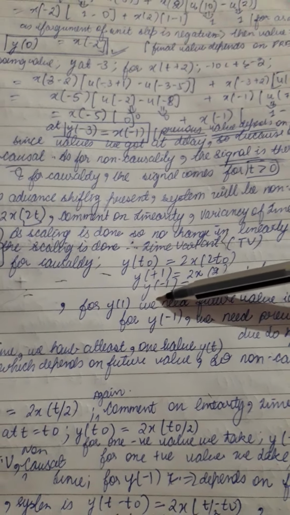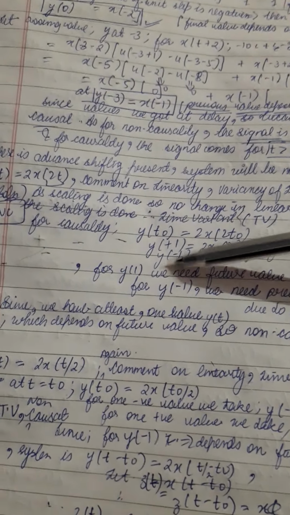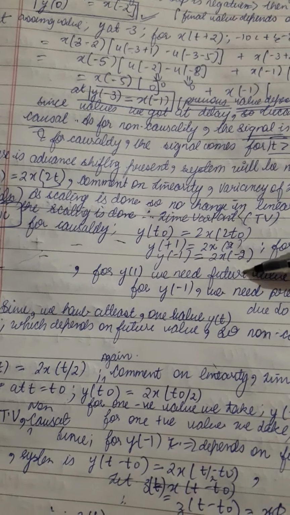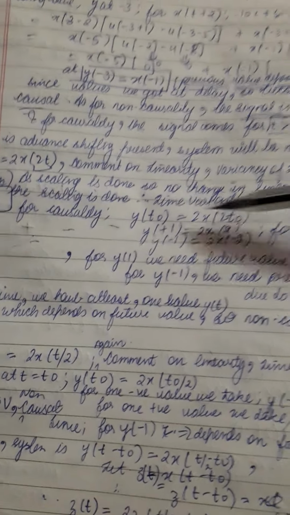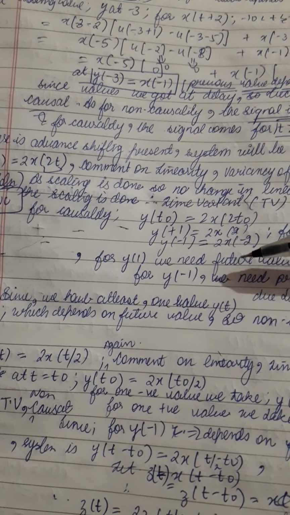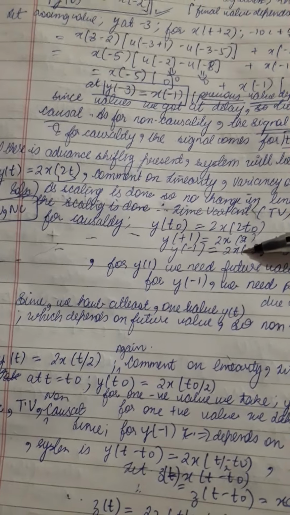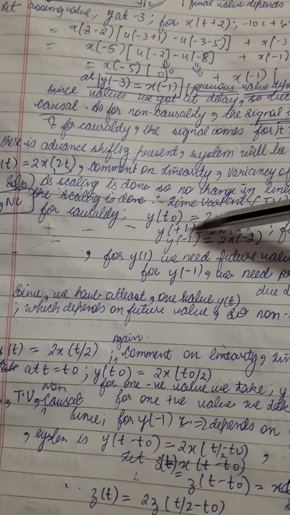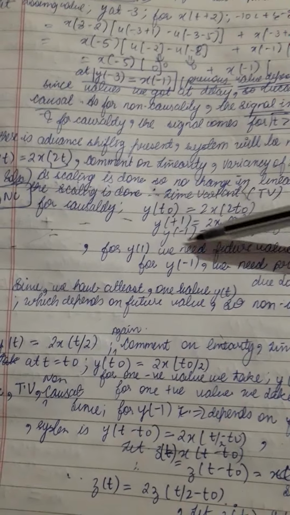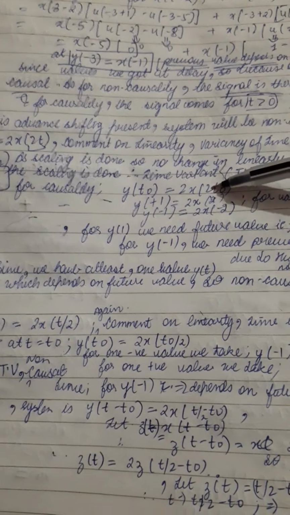Likewise, at t = minus 1, which is a past value, it depends on the past input, that is t = minus 2, as t = minus 2 comes before t = minus 1. You all know that minus 2 is less than minus 1 on the real axis. So at t = minus 1, we are getting the causal value, but because the first part is already non-causal, we can say that the whole system is not causal.